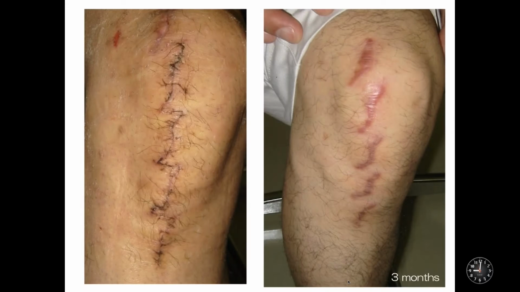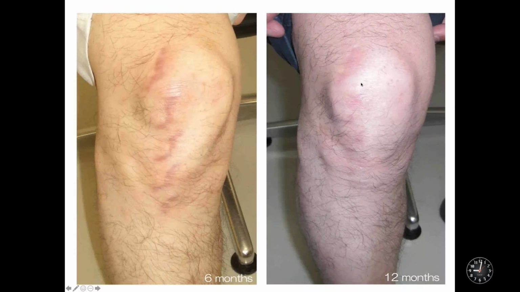So immediately after surgery, a zigzag line wound is produced. And 3 months after surgery, please look at the horizontal wound. Inflammation has already gone. And at 6 months after surgery and 1 year after surgery, tension is released and inflammation has decreased.